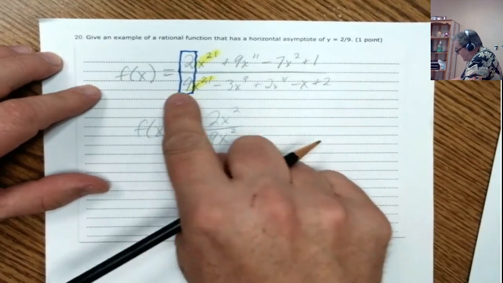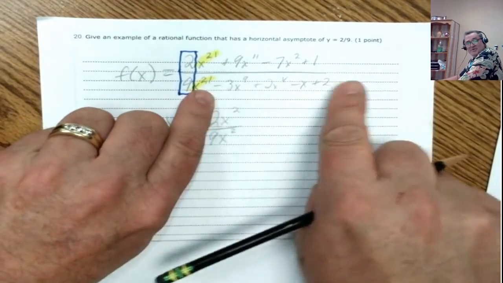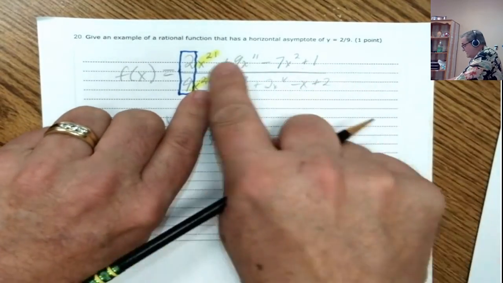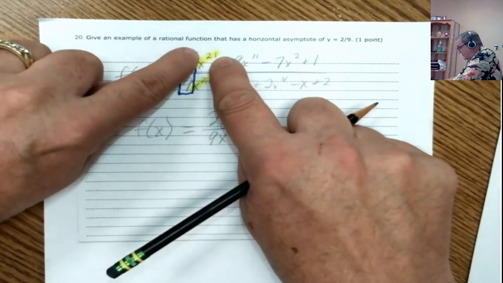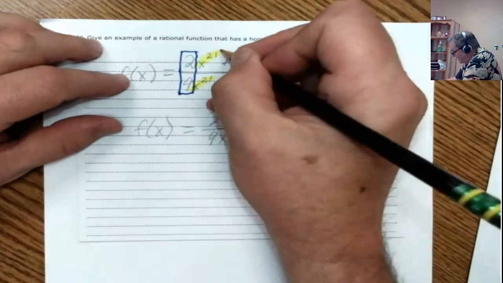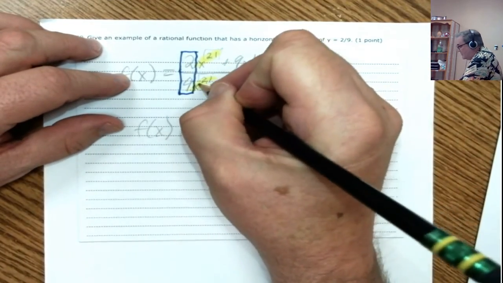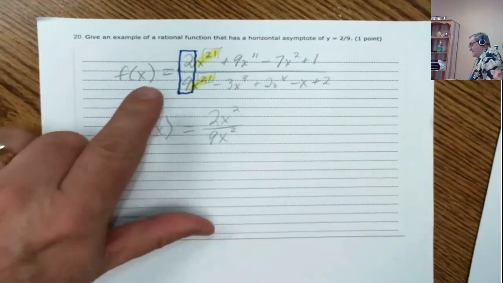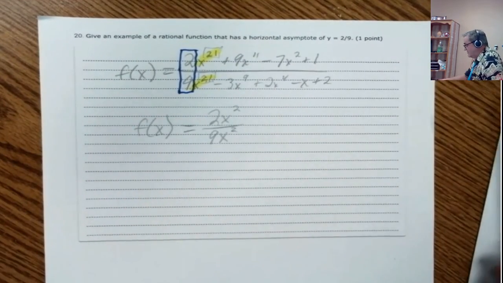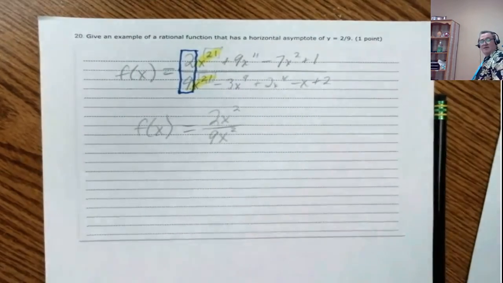I was just having some fun up here because everything here did not matter. None of this mattered what I put over here, as long as it wasn't bigger than the 21st power. I have to make sure the biggest power is equal. They're both the same. And that would be a horizontal asymptote of 2/9. So whatever you want on there. Lots of freedom. Answer that like you like.